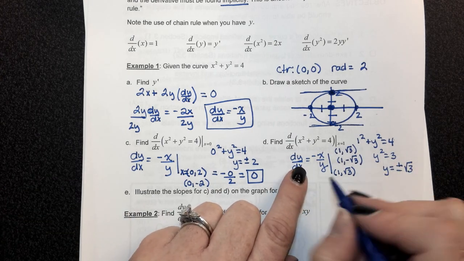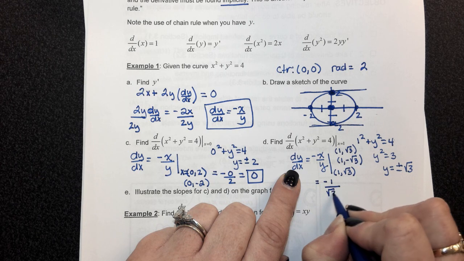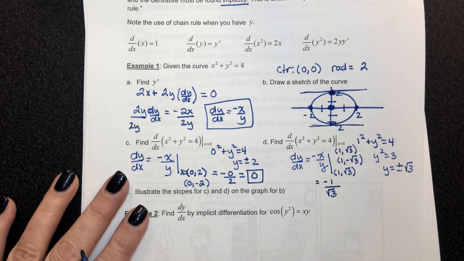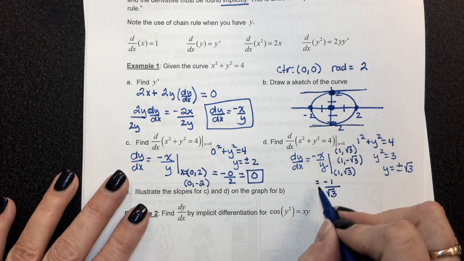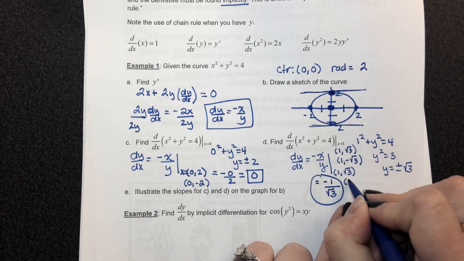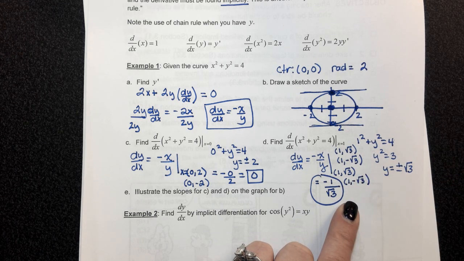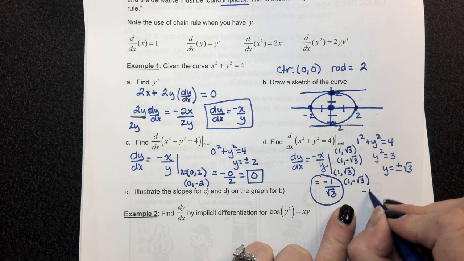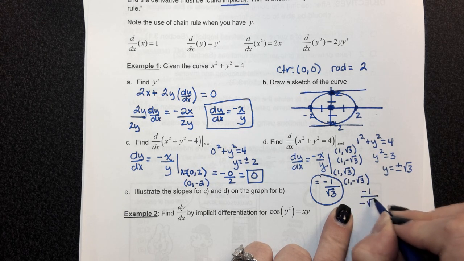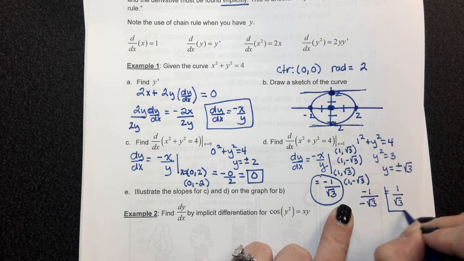When I plug this in, I end up with negative 1 over square root of 3. Now I also have to evaluate it at 1, negative square root of 3. So I end up with negative 1 over negative square root of 3, which ends up being positive 1 over square root of 3.